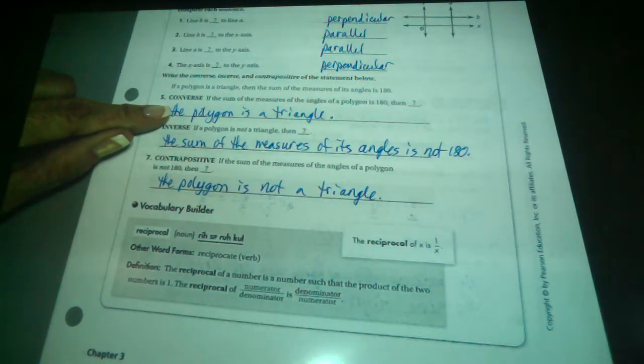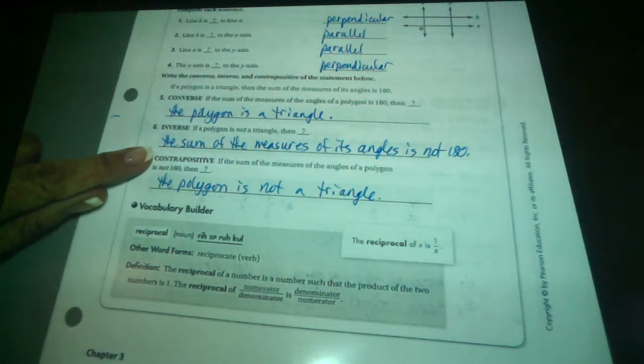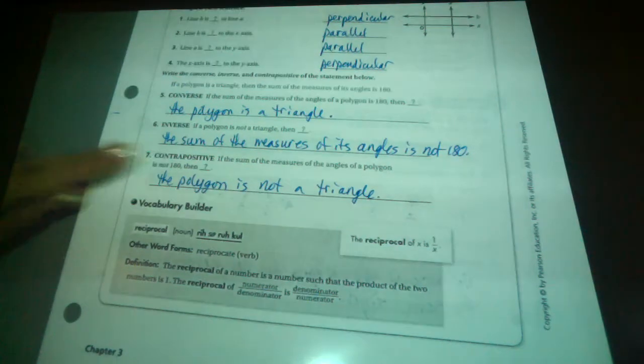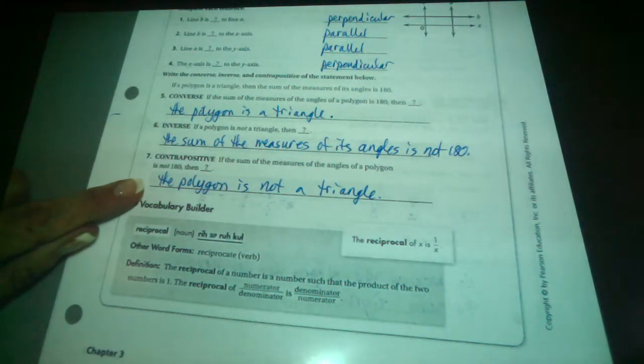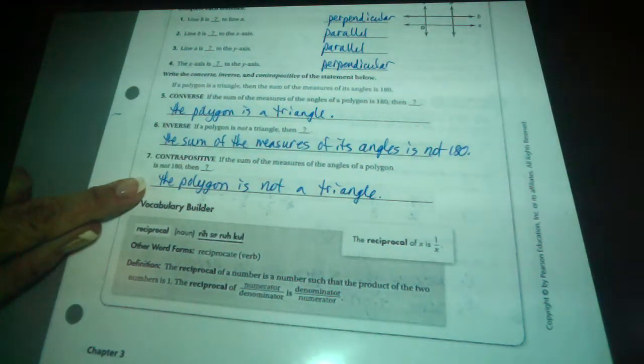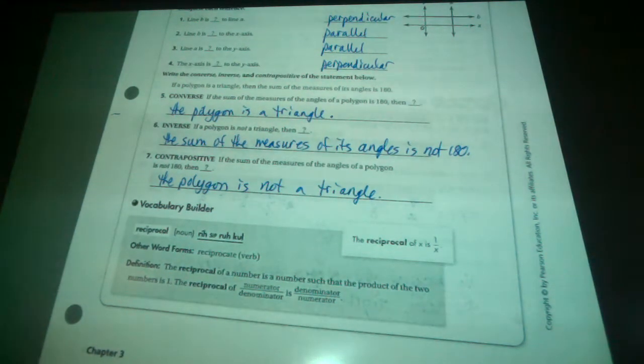True. The inverse, if a polygon is not a triangle, then the sum of the measures of its angles is not 180 degrees. True or false? That is true. Because if it's not a triangle, then it doesn't have three sides, and it doesn't have three angles, it's not a triangle. The contrapositive: if the sum of the measures of the angles of a polygon is not 180 degrees, then the polygon is not a triangle. True or false? True. So all of those are true.